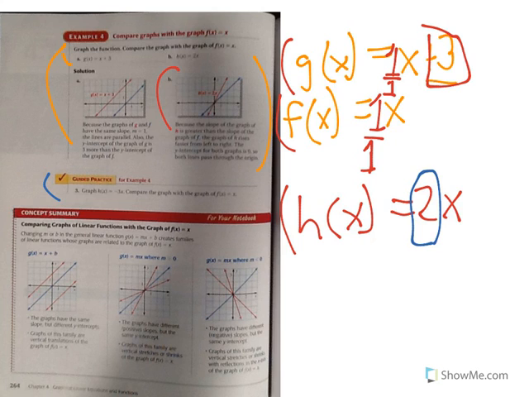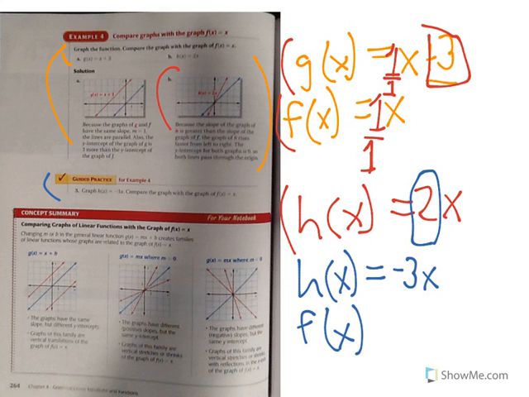Same here, I'm not going to graph this, but it says here h of x is equal to negative 3x. And how does that compare to f of x is equal to x? Now you can probably guess, first of all, the y-intercept is going to be the same.